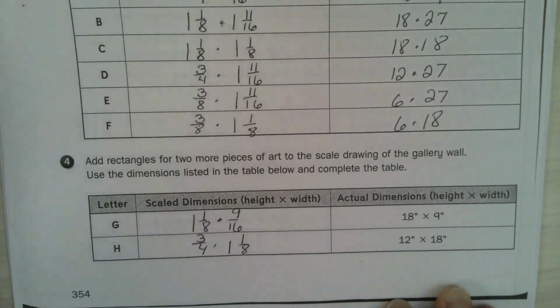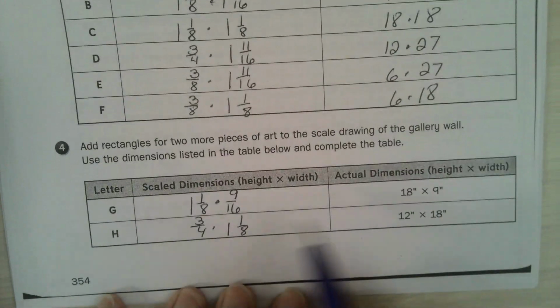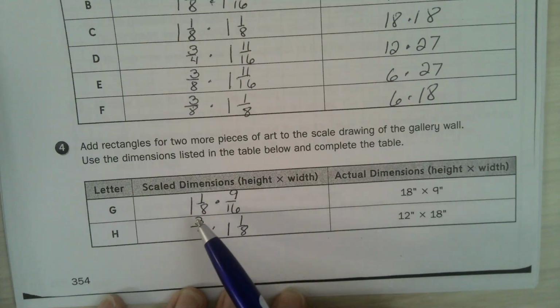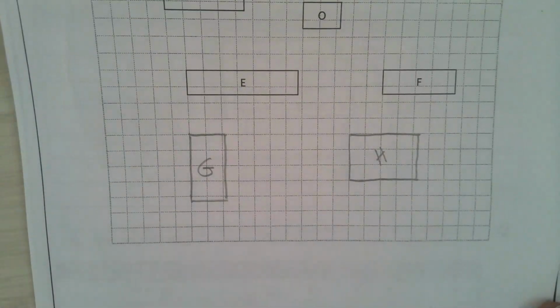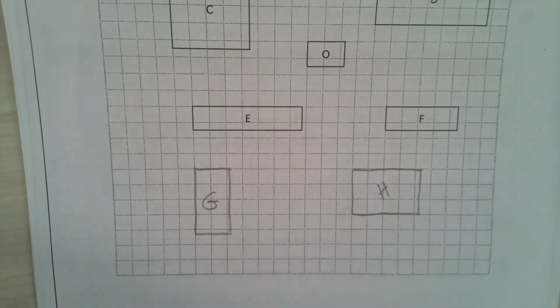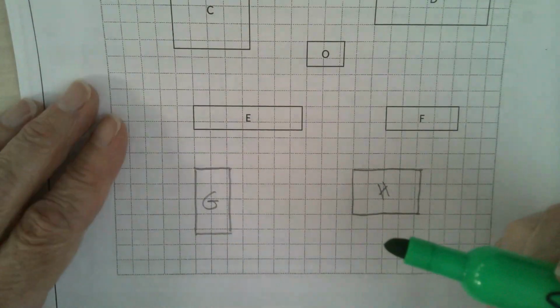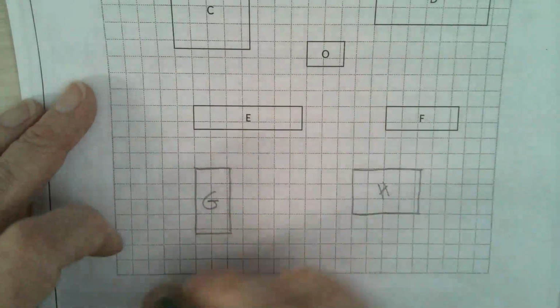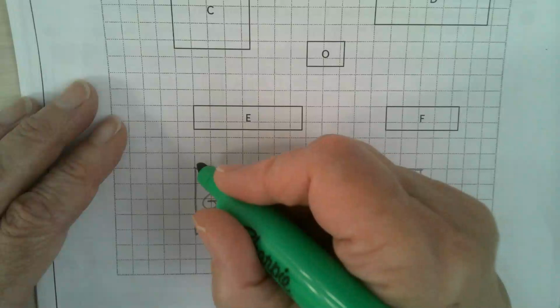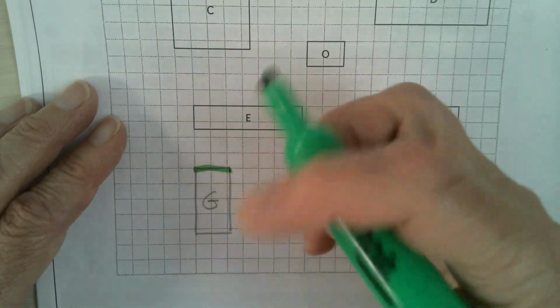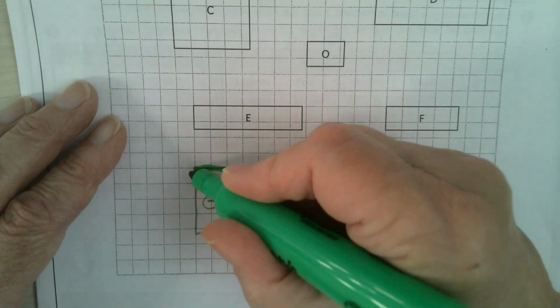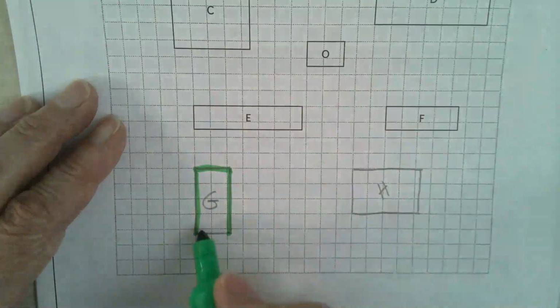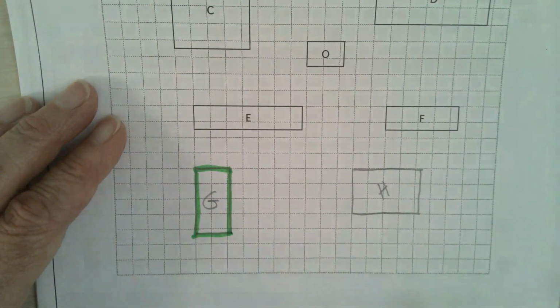Now, on the next page, you have to draw G and H. You have to go 1 1/8 by 9/16, and this is what your shape G and H will look like. So go on the other page. So G, it's over 2 and a little bitty piece there, and down 4 and a little bigger piece at the bottom.